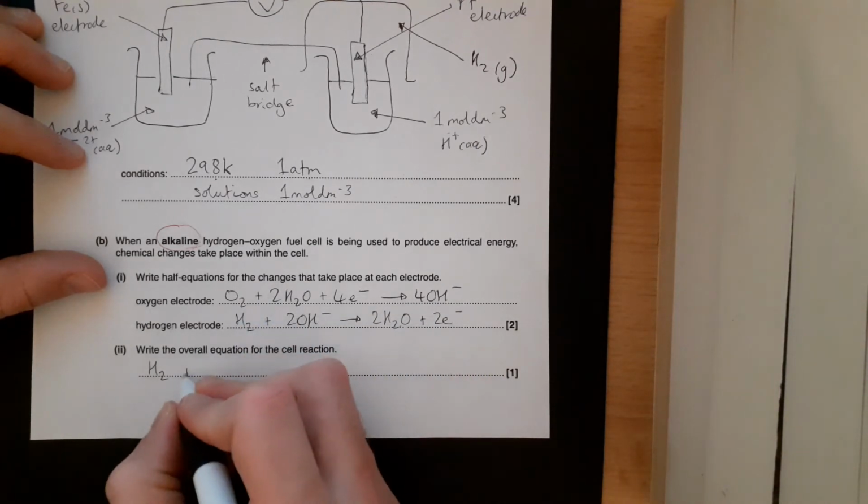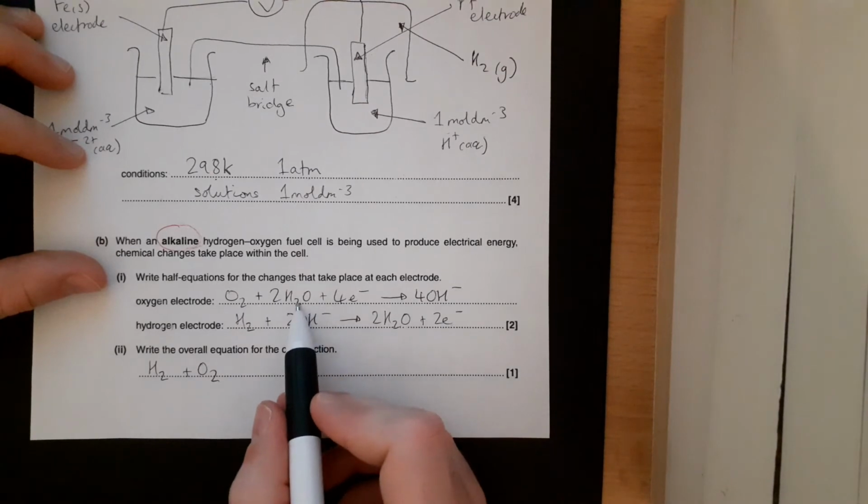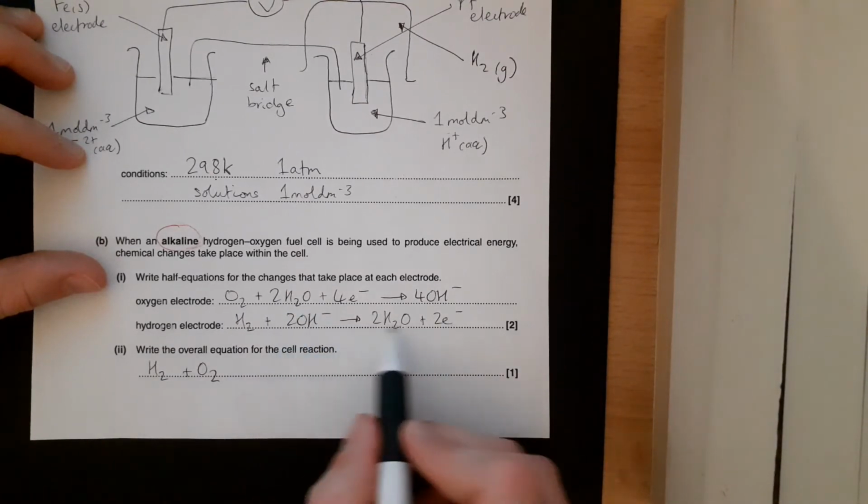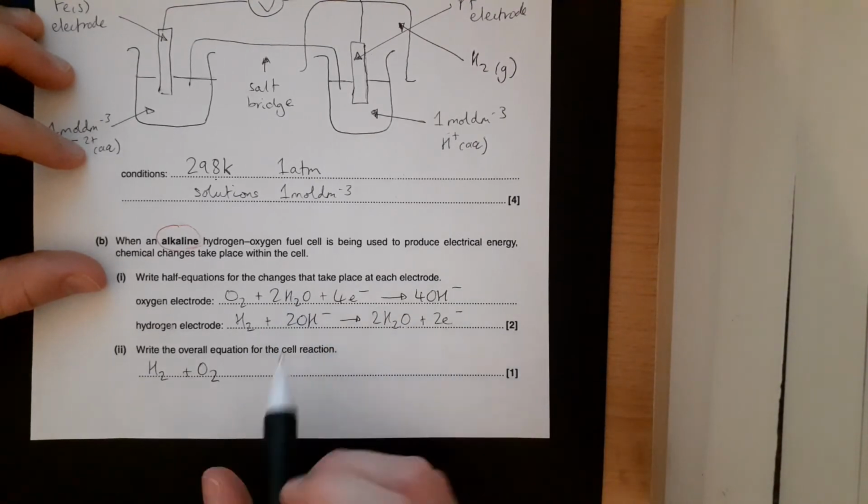And then we'd have our O2. We'd have 2H2O here, but we would then have, because I've multiplied this one by 2, I'd have 4H2O on the other side. So actually this wouldn't be here either.